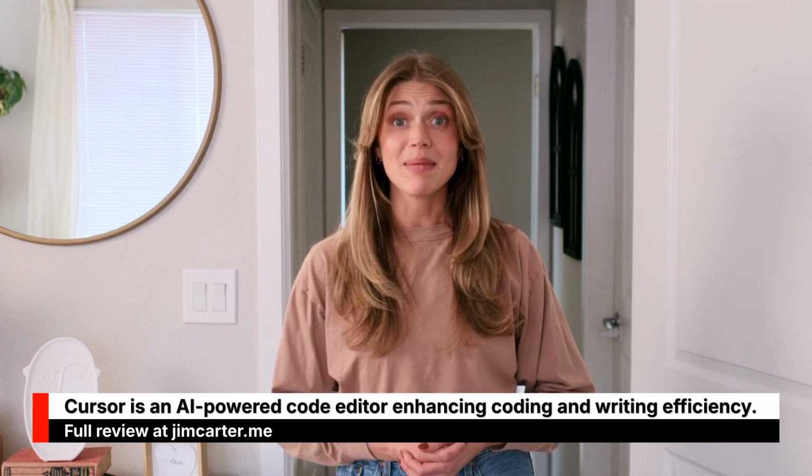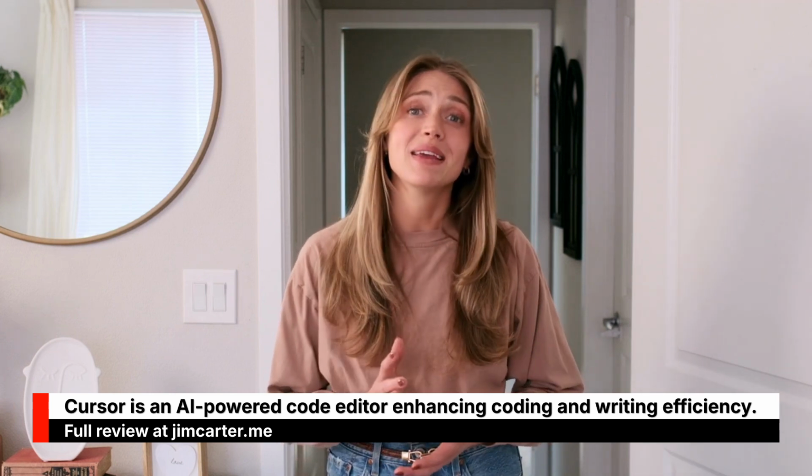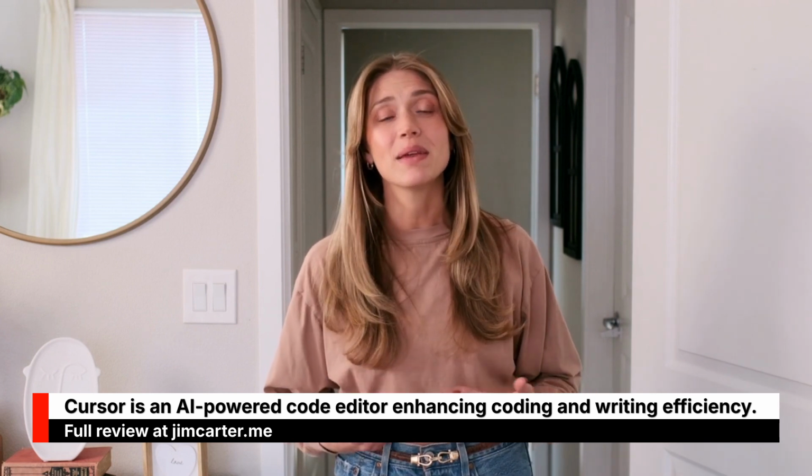Whether you're building web apps, writing complex algorithms, or just learning to code, Cursor could be exactly what you need to code more efficiently.